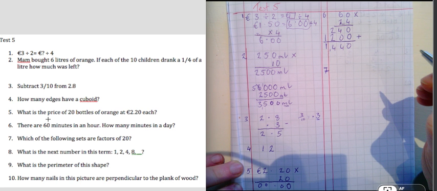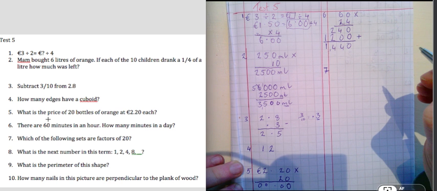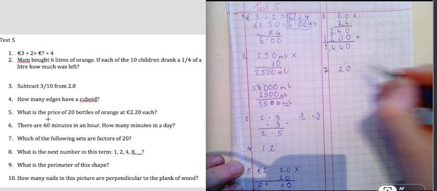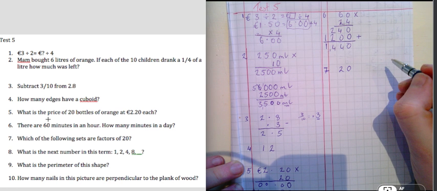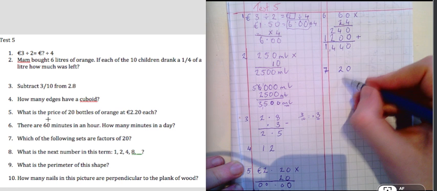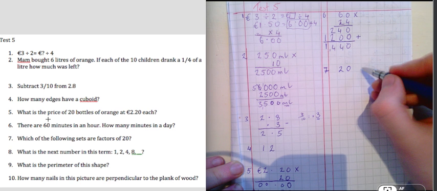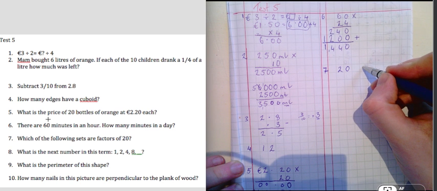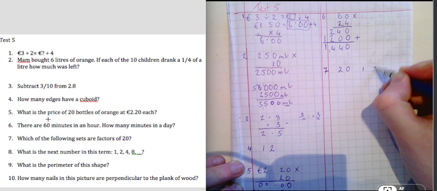Question number 7. Which of the following sets are factors of 20? Okay, now let's have a look at the number 20. What are factors? Numbers that are divisible into 20. We know that 1 and 20 both go into 20.